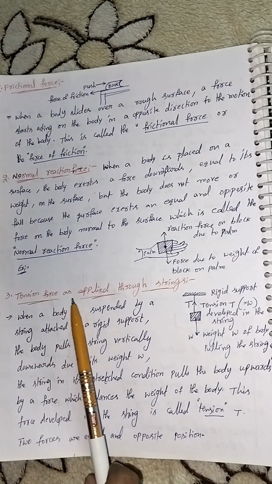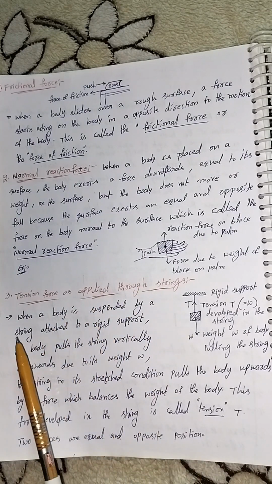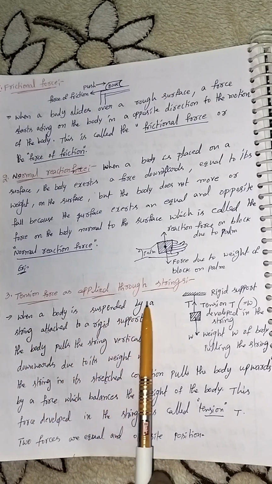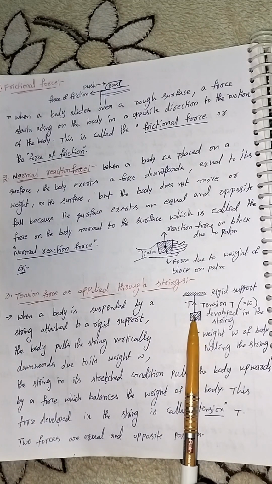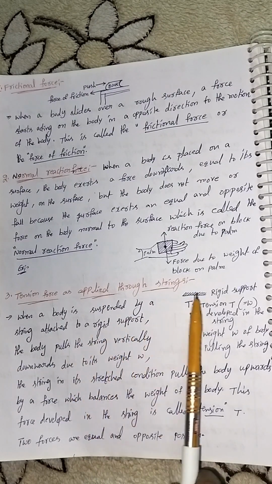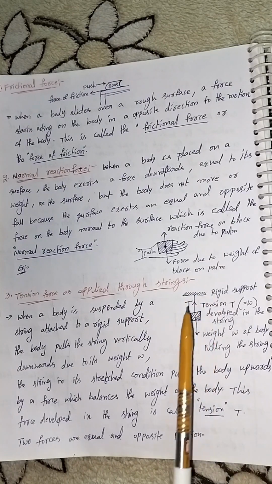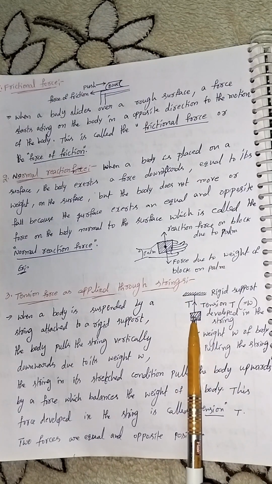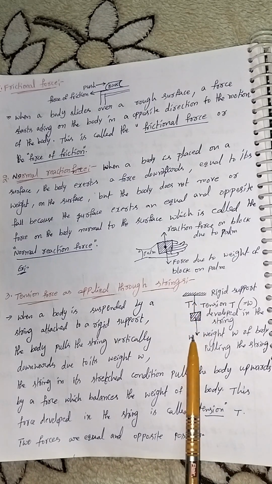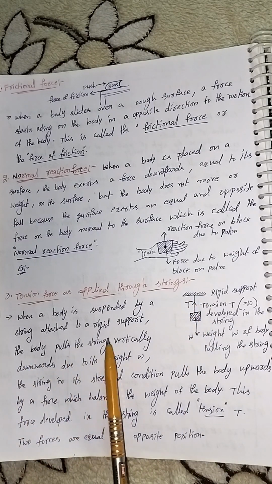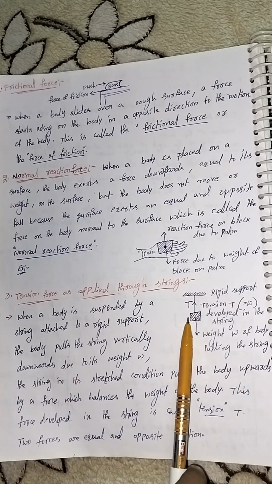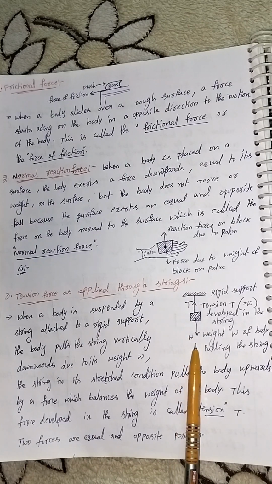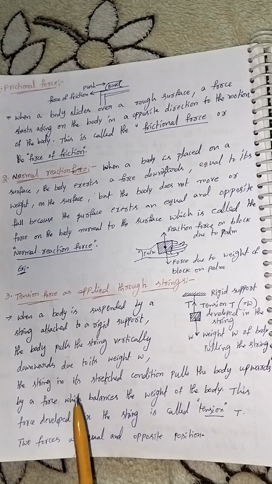Third one, tension force as applied through strings. When a body is suspended by a string, this is the weight of the body. It is suspended by the string from a rigid support. See, this is the rigid support. This is the weight of the body, attached and suspended to the string. The body pulls the string vertically downwards. So the body has weight, and the weight W of the body is pulling the string downwards.